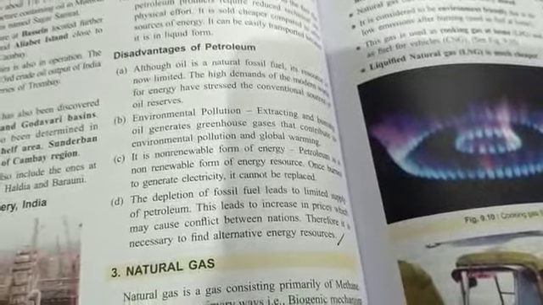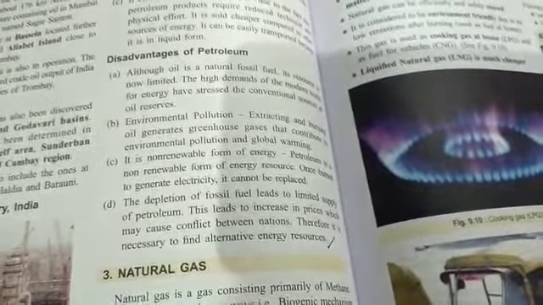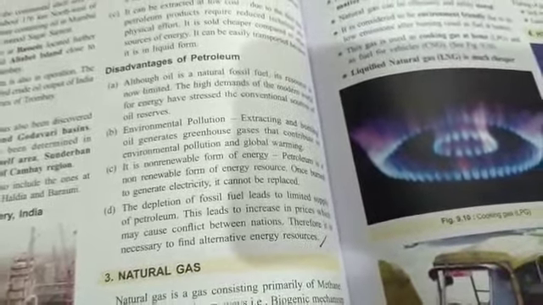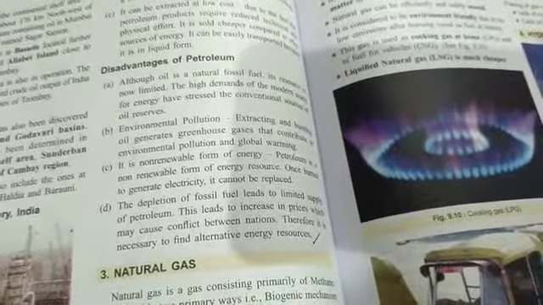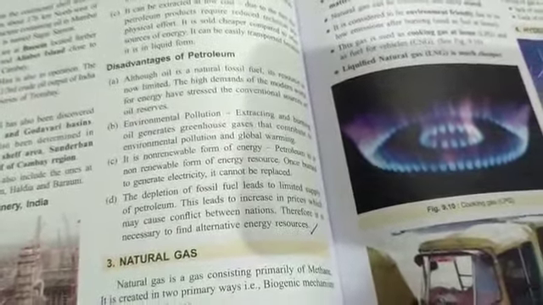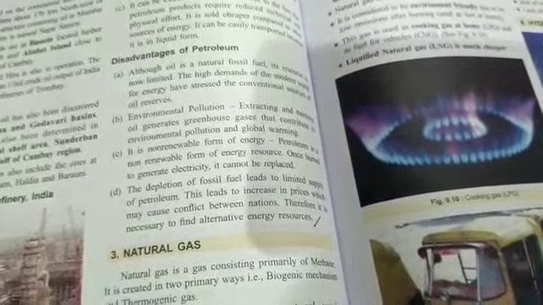The depletion of fossil fuels leads to limited supply of petroleum, which leads to an increase in prices, which may cause conflict between various nations, as we have already seen. Sometimes there is a rise in the price of petroleum in our country. Sometimes there is no drop, rather it is always an increase, which leads to a very bitter impact upon the nations.